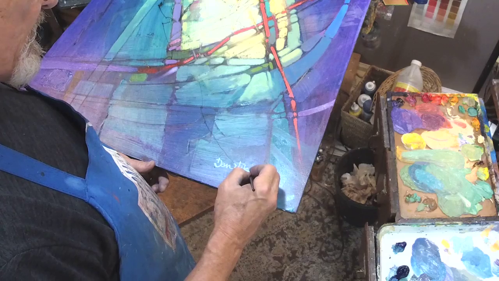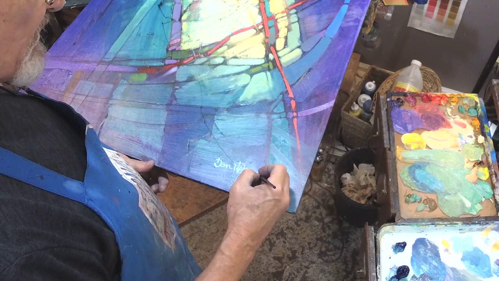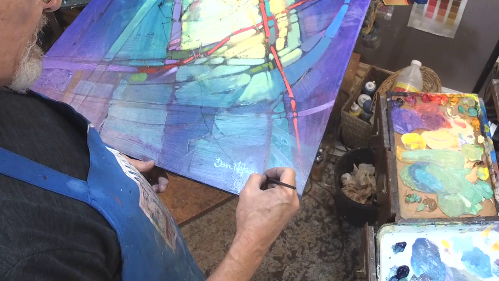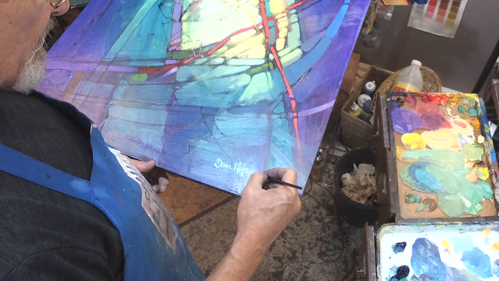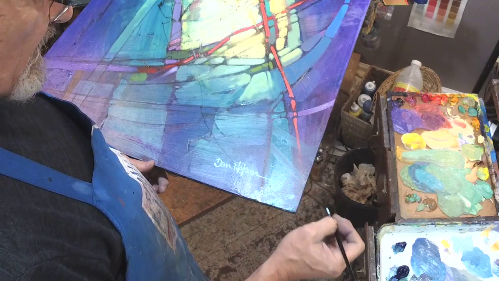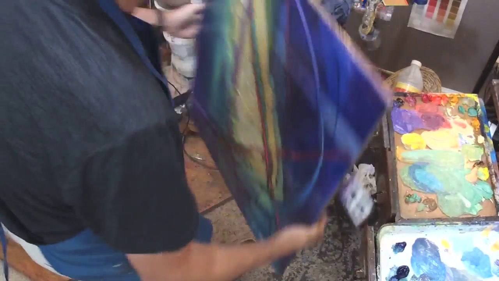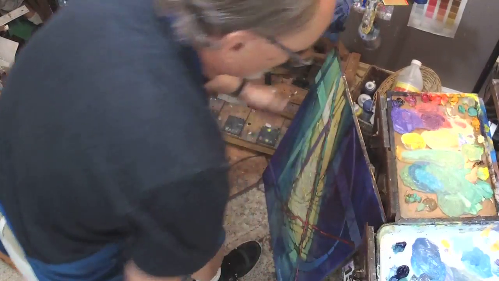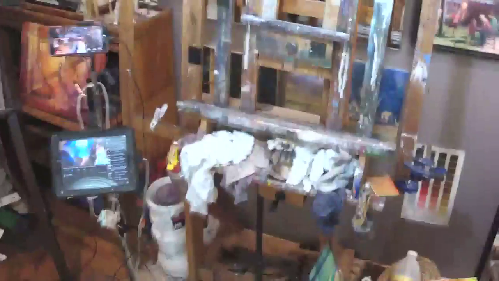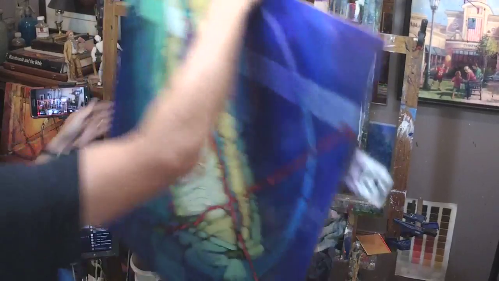It's a very different way to think, isn't it? Abstract or non-objective painting. Very different animal. Your brain has to do something quite different. And so as I said, I'm rather much enjoying exercising my brain in this alternate way.